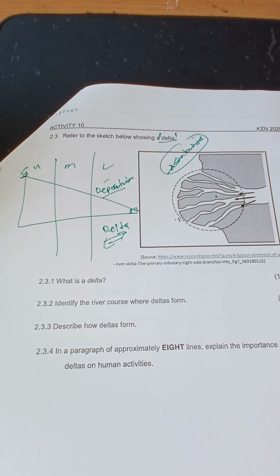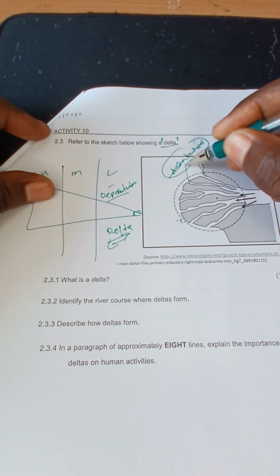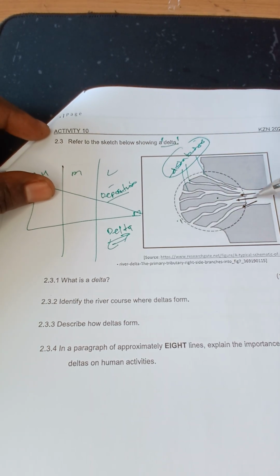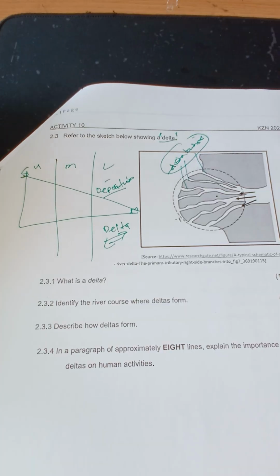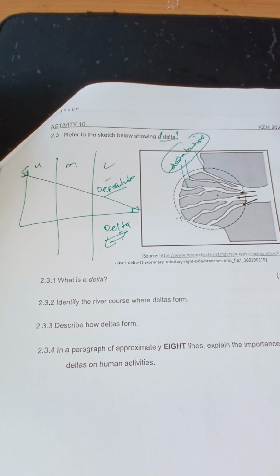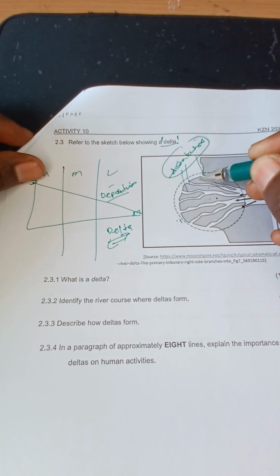That's why we call them distributaries, which means all these are distributaries. They're flowing away from the mainstream towards the mouth of the river. They do not rejoin the river. That's why we call them what? Distributaries. Of course, you can see also that there is deposition that is taking place here.